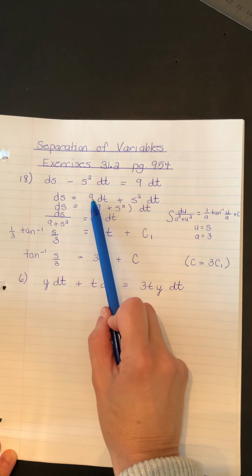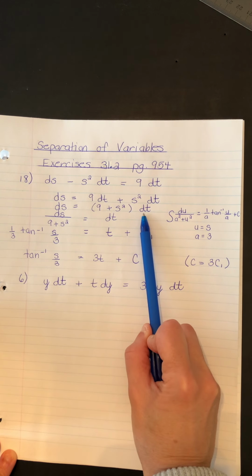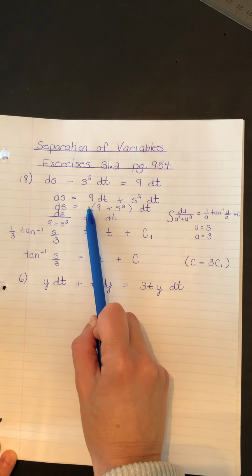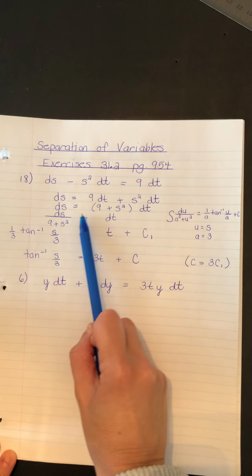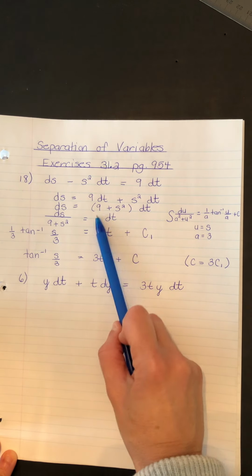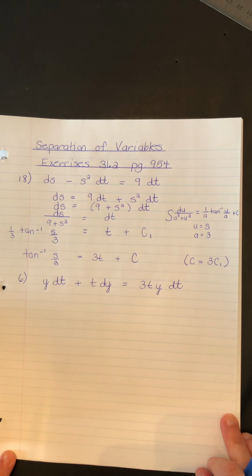I brought the two terms containing dt to the right side so that I could common factor that differential and divide by the whole binomial. And now we have this term only containing s's, this term only containing t's as required. That's what it means to separate the variables.